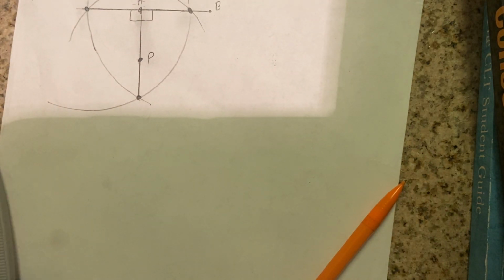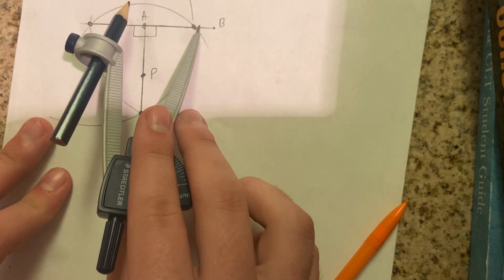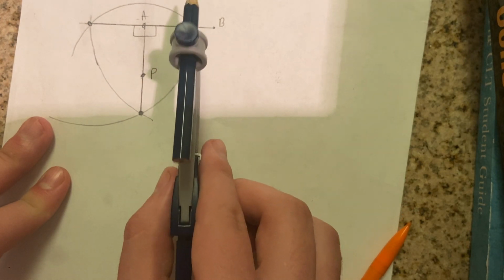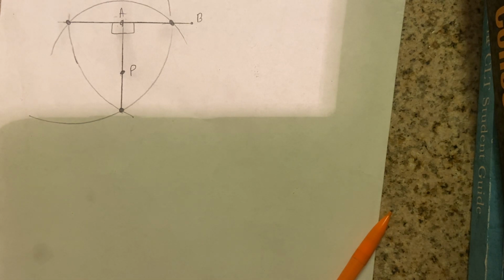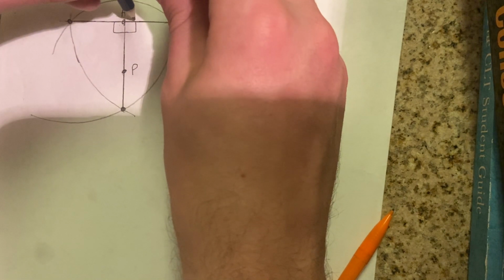You can actually also do this with a point that's already on the circle, right? A point that's already on the circle. Let's say I want to make another perpendicular line right here that goes through this point. What can we do? Well, first we draw another semicircle with any radius.